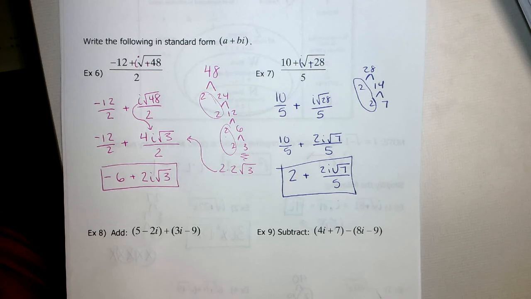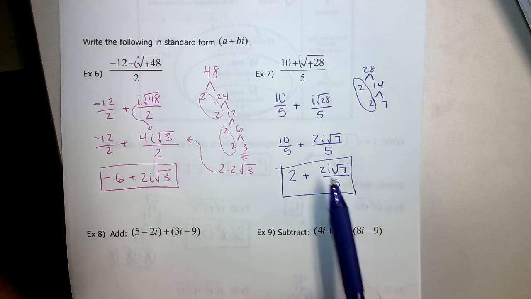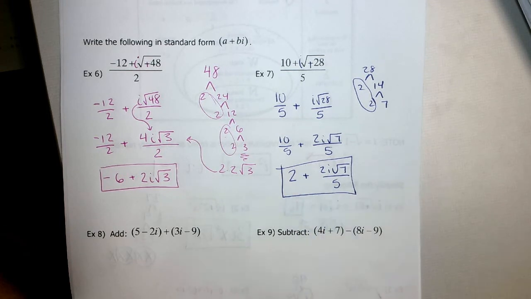How do you know if it's going to simplify? Well, 2 and 5 are both prime, so they're not going to simplify. Now, if it was like 2 over 8, I know they're both even numbers, so I could cut them both in half.